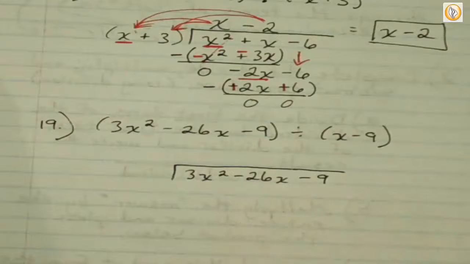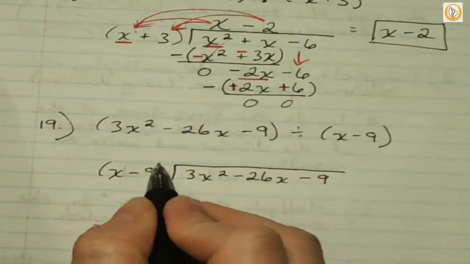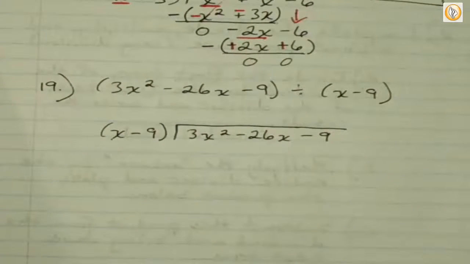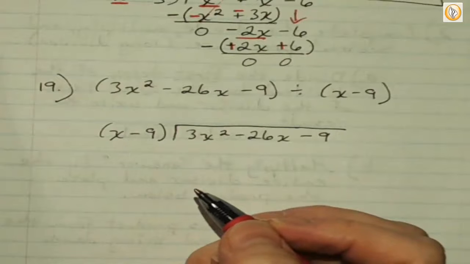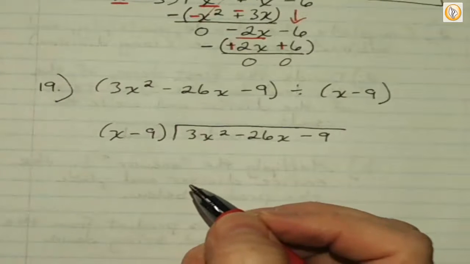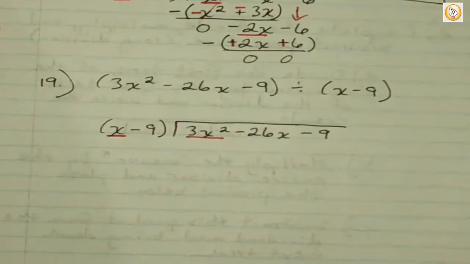Make sure you have plenty of space. And then that binomial is going out here, and I do keep it in parentheses. So, Cecilia, which two terms am I looking at? X and 3x, 2. Very good. We're looking at the first terms of each. Good job.